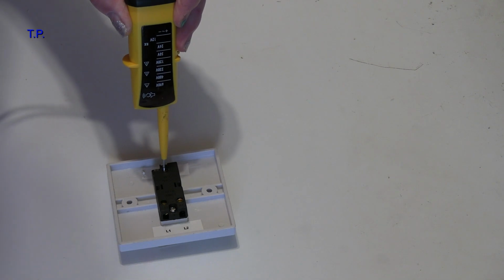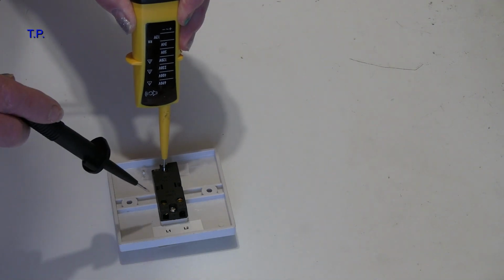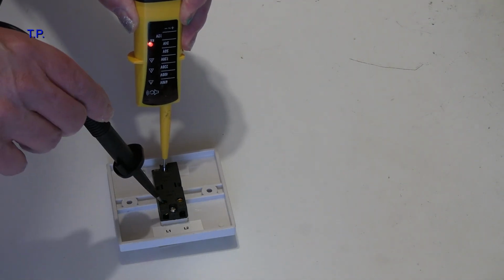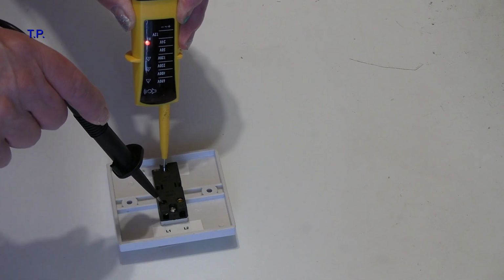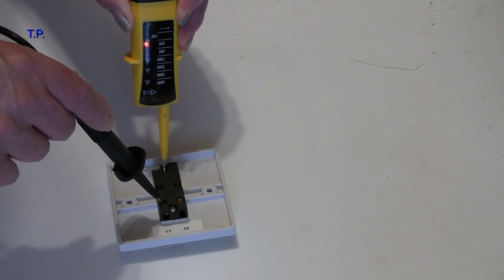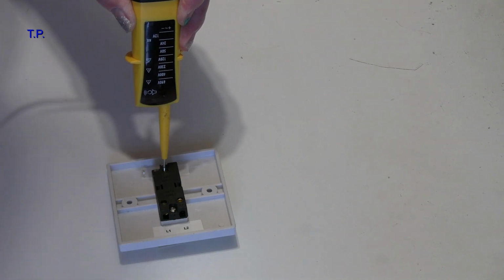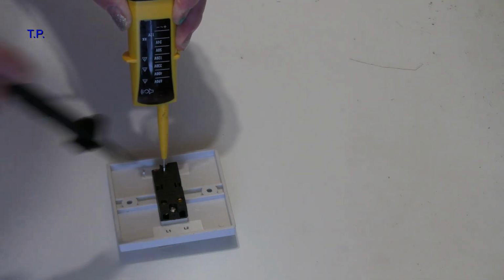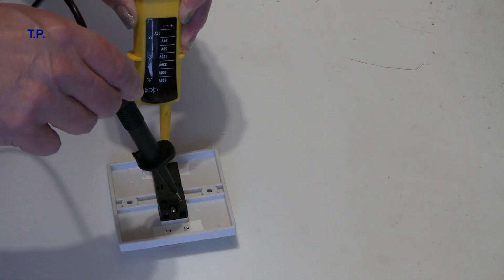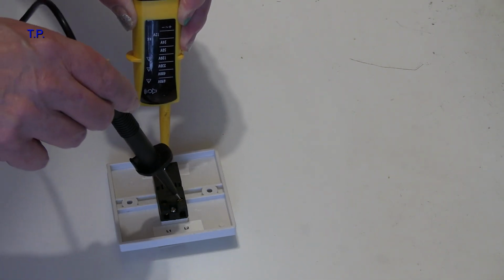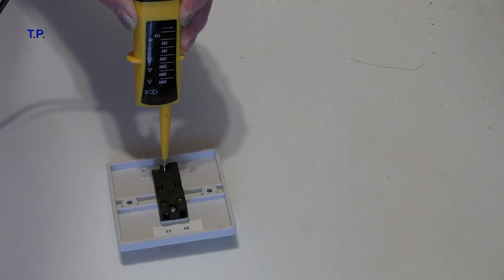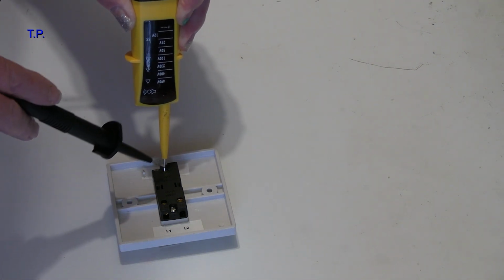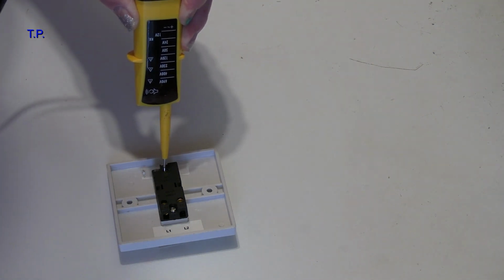One probe into common and the other one into L1. As you can hear, we have continuity between common and L1. I'm now going to put the same probe into L2. We'll get nothing. Yep. As predicted, nothing. That's because the switch is connected between common and L1.